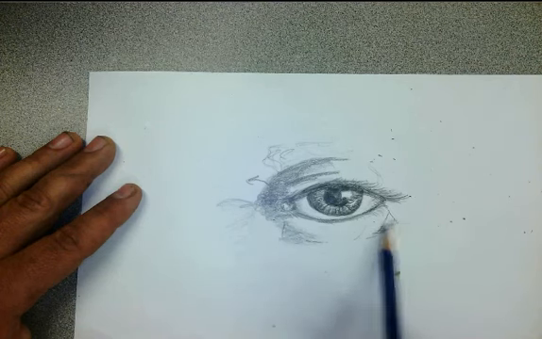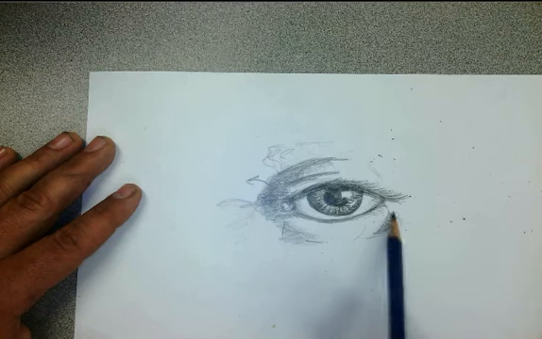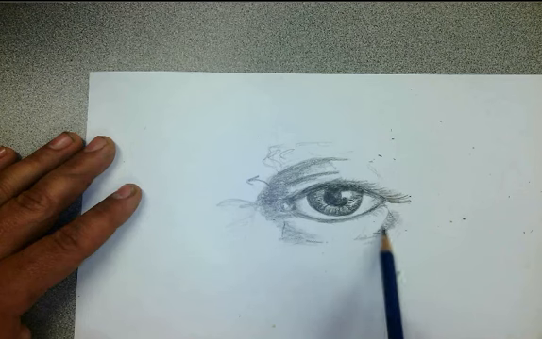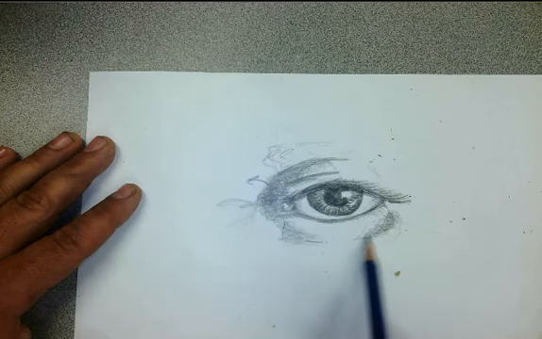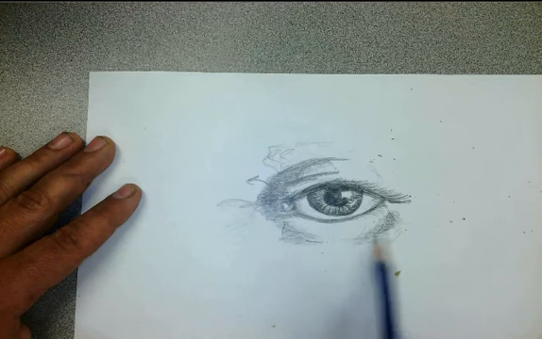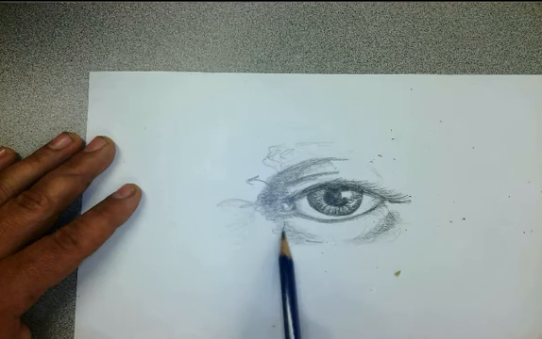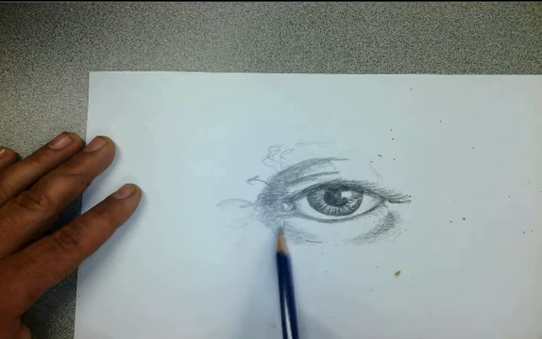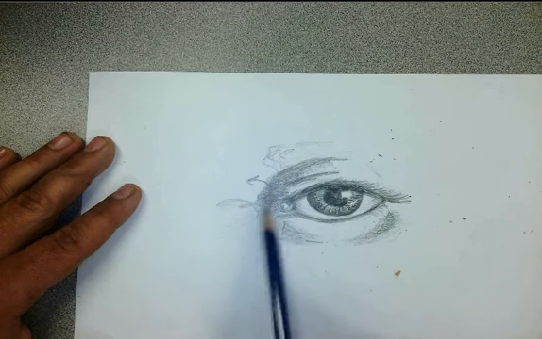The more lines you have in your shading, especially around the eye, at the corner of the eye and in these creases, the more lines and the darker your lines are, the older you're going to be making the subject of your portrait appear. So the fewer lines that you use, obviously the younger it is going to appear.